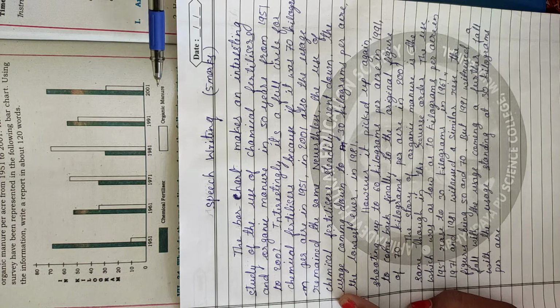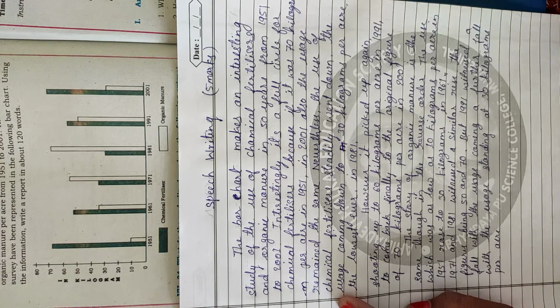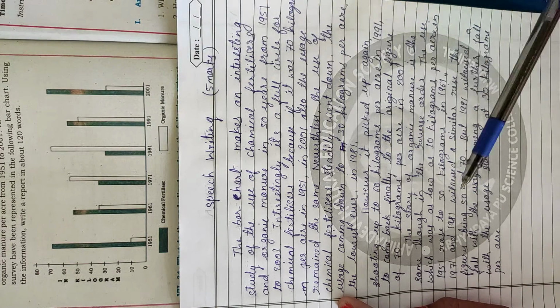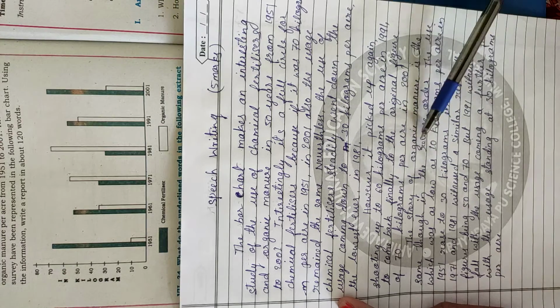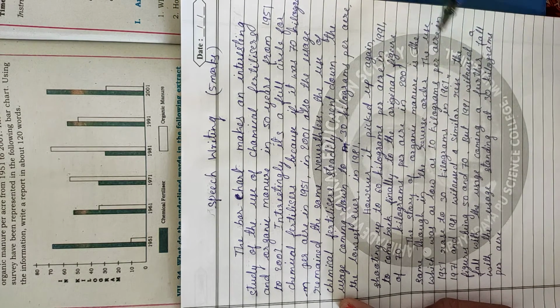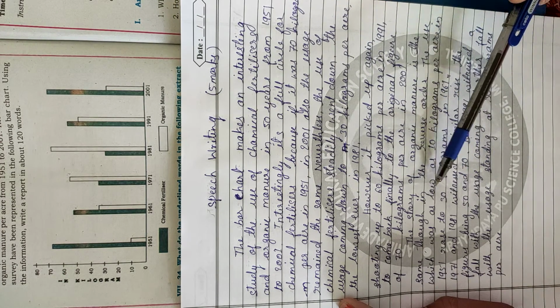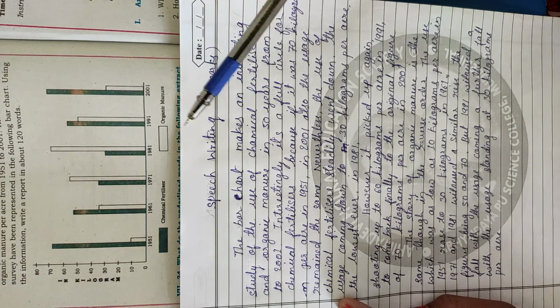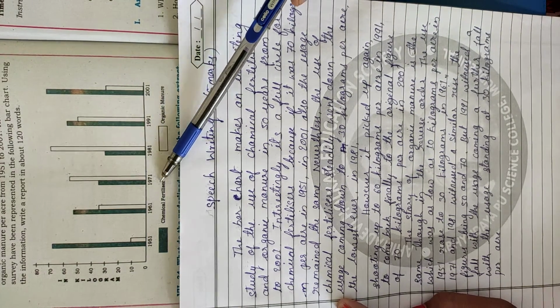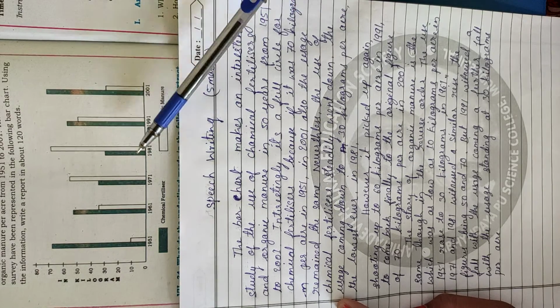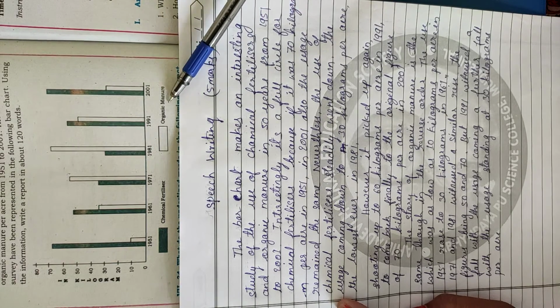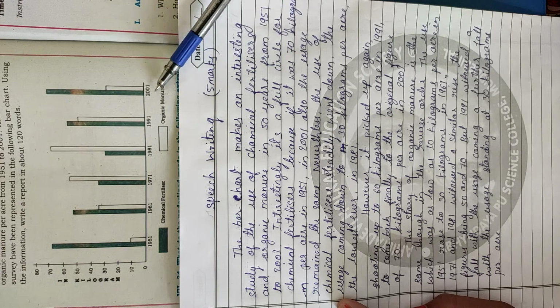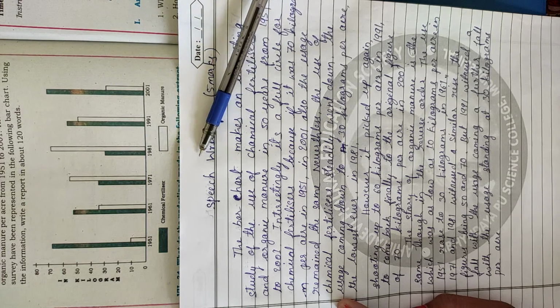In 2001 it reached 25 kilograms per acre. See, the same thing we have to write here. The story of organic manure is the same as that of chemical fertilizer, but in reverse order.